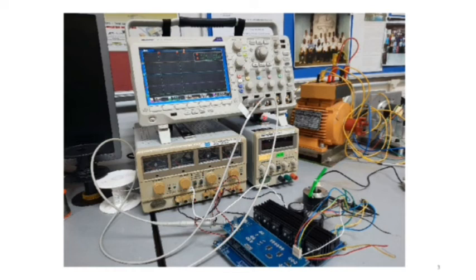We connect the probe to the prototype, as we want to read the current and also the voltage of the prototype. We connect it between the 3-phase inverter and also the gate driver circuit. Then we push the start button.